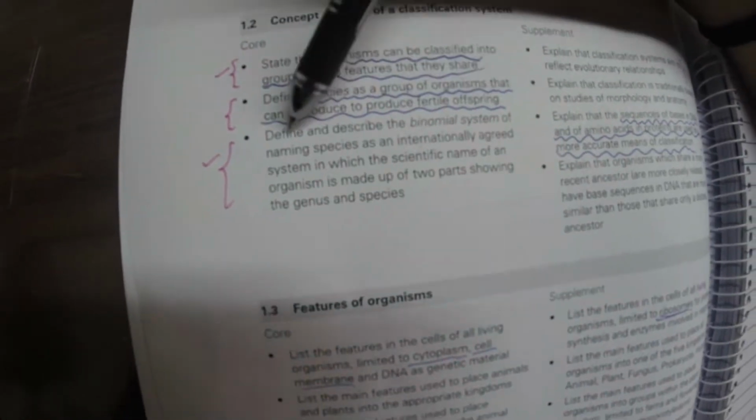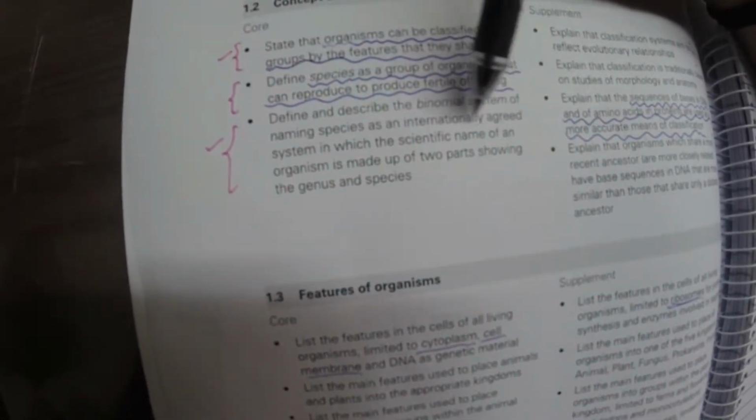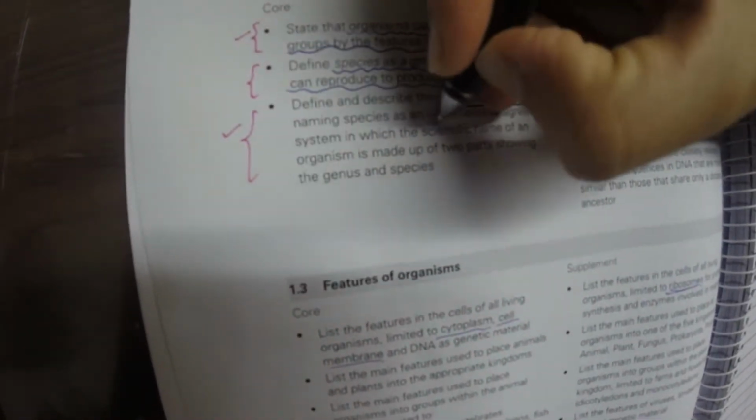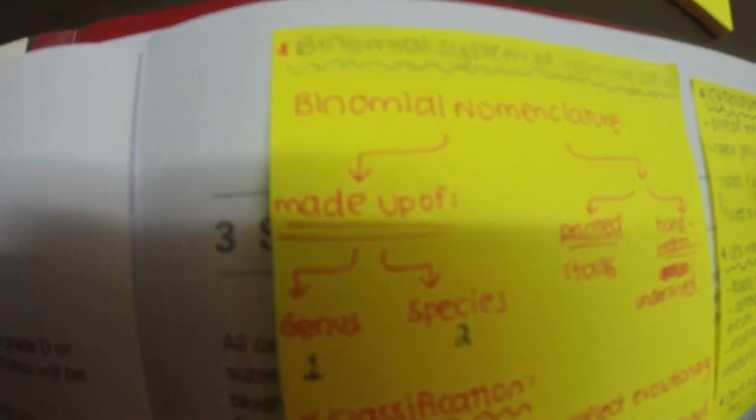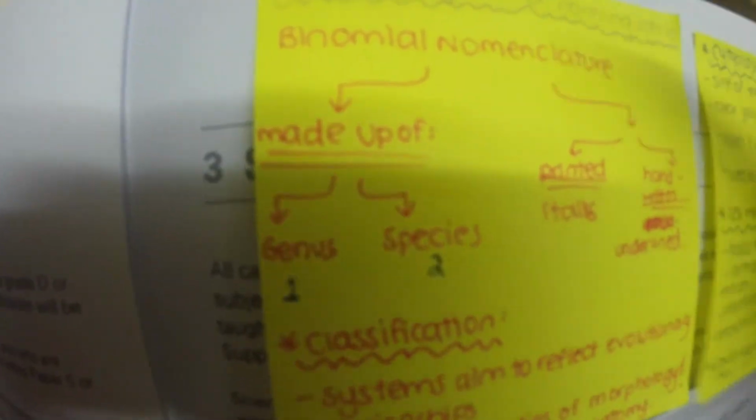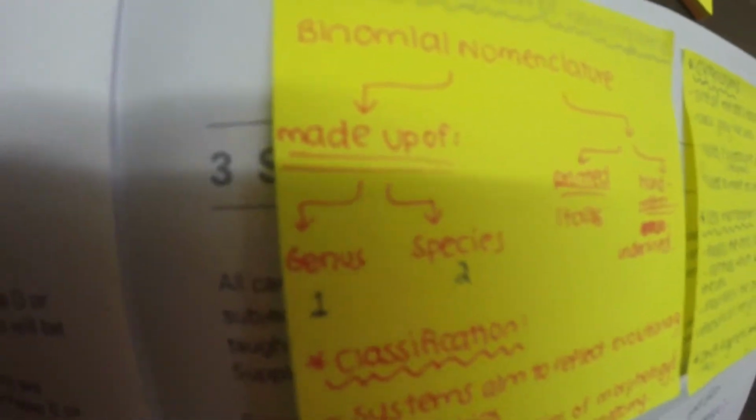And then third point is describe the binomial system of naming species as an internationally agreed system in which the scientific name of an organism is made up of two parts showing the genus and the species. The only two things you need to know about this binomial system is that it's internationally agreed, and that it's made up of two parts showing the genus and species. You can just write it on a post-it note like I did. So it's basically called binomial nomenclature, and it's made up of genus and species. Okay.